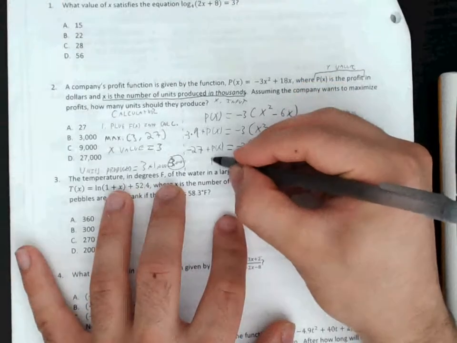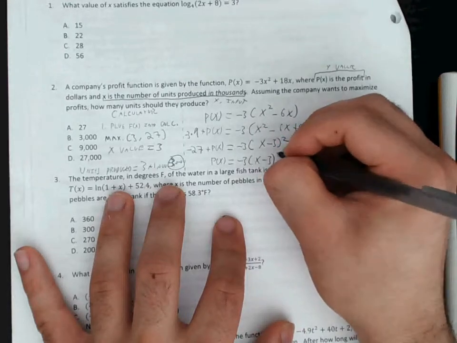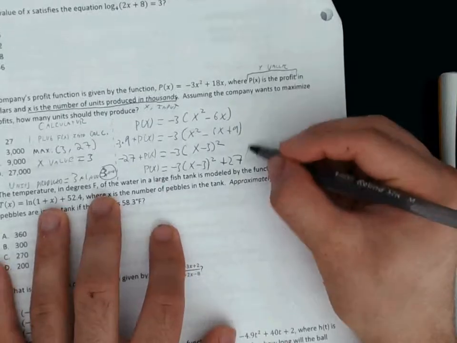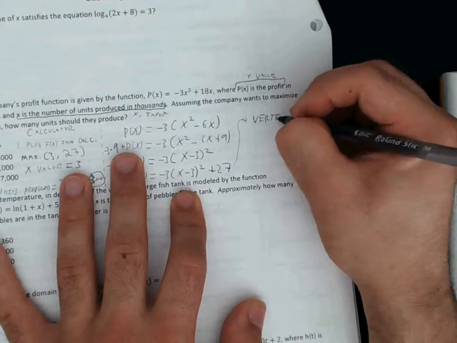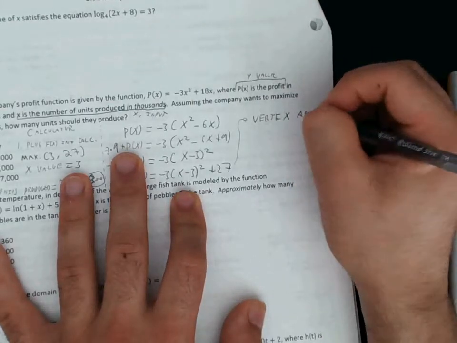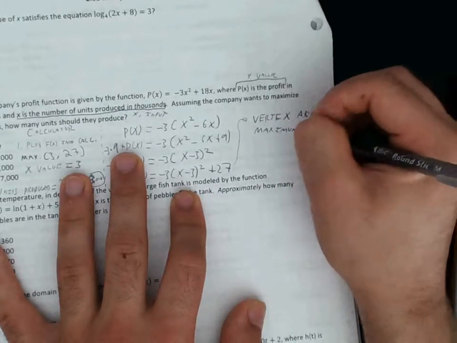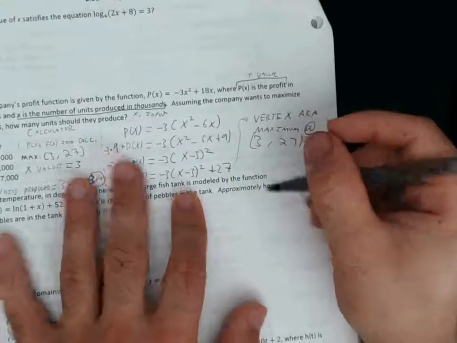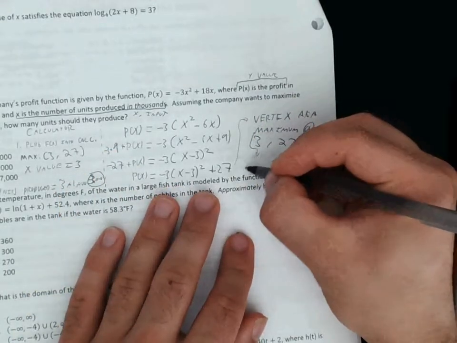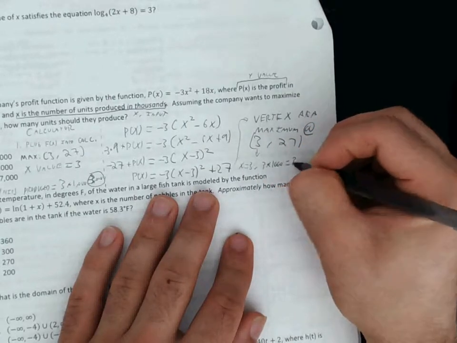So lastly, p of x is equal to negative 3 times x minus 3 squared plus 27, and that gives us our vertex, aka the maximum, at (3, 27). So the production is going to be x value equals 3 times 1000 equals 3000.